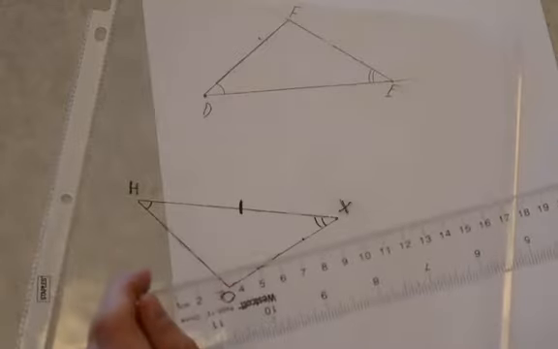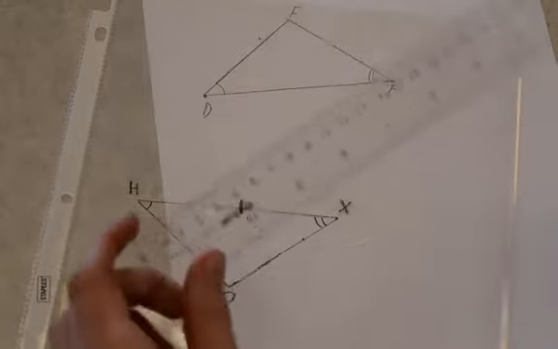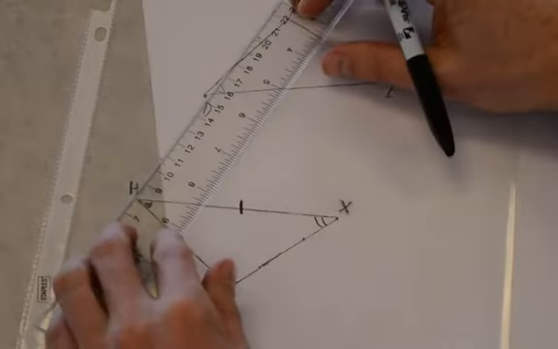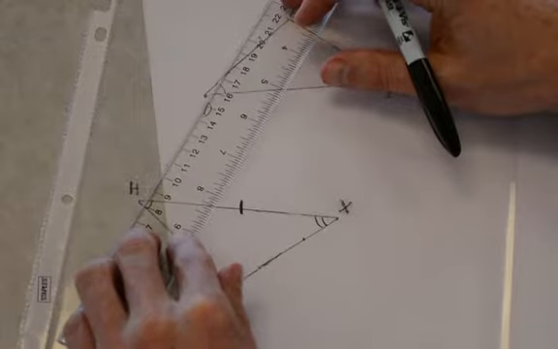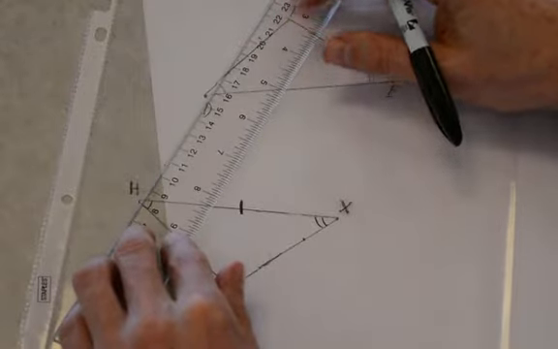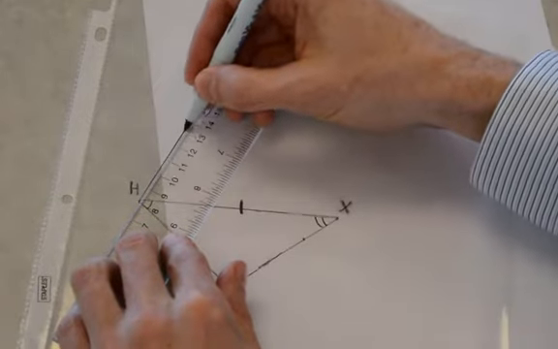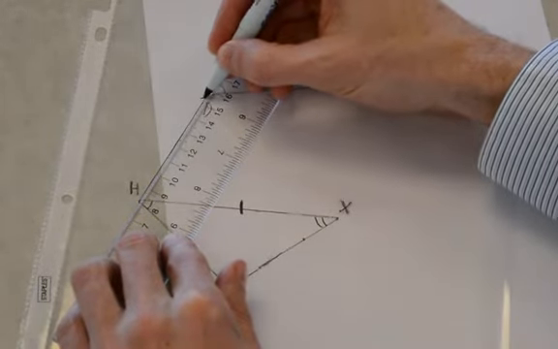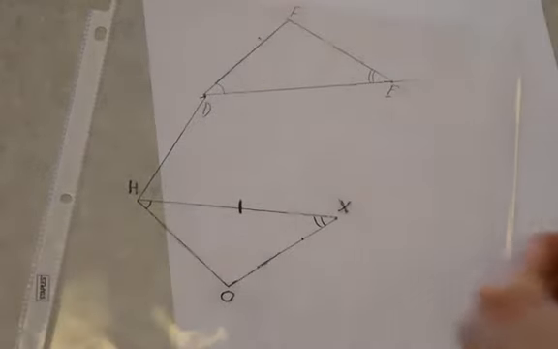So the first thing we want to do to map is translate the triangle so one pair of vertices lines up. In this case, I'm going to translate this distance right here. I'm going to make it so that point H and point D line up.